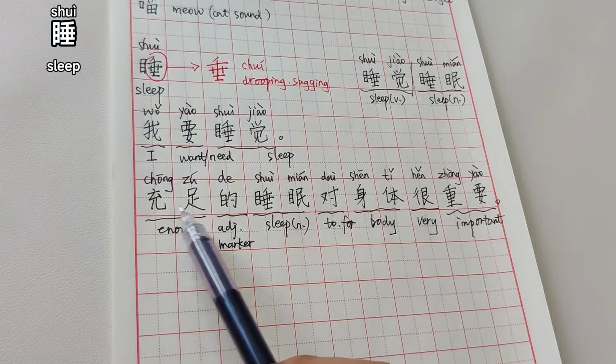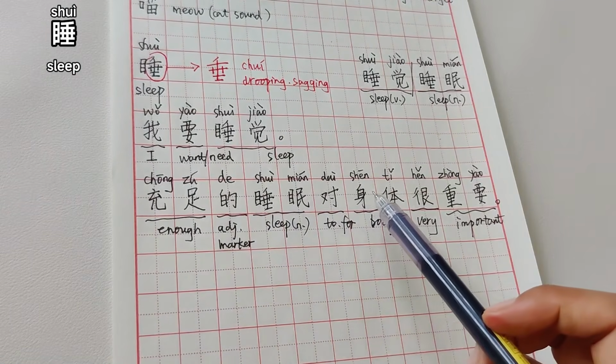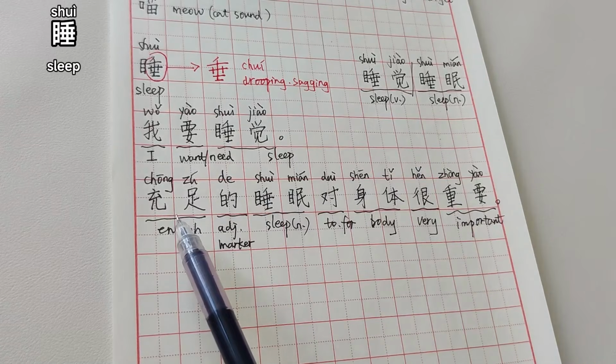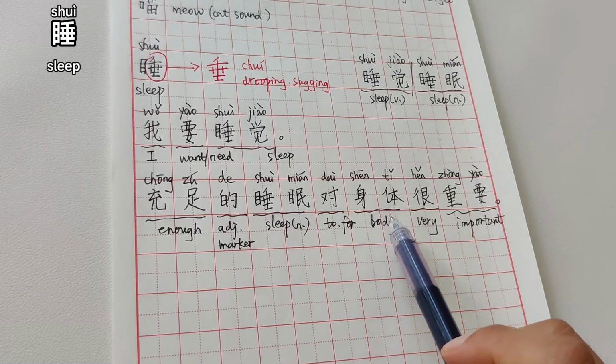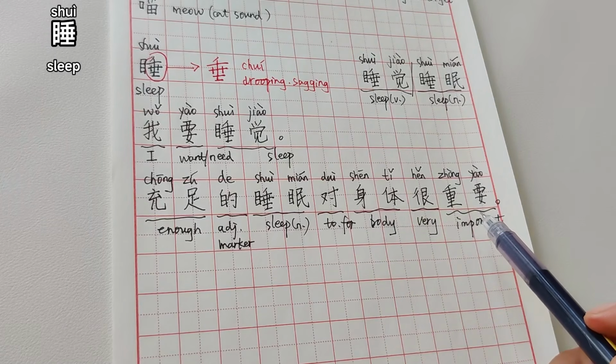Okay. 充足的睡眠对身体很重要。Enough sleep for the body, very important.